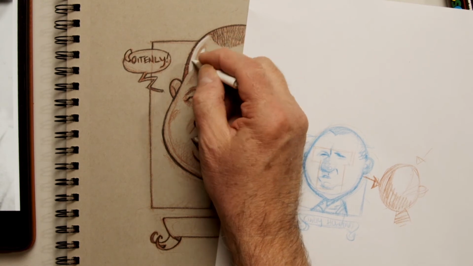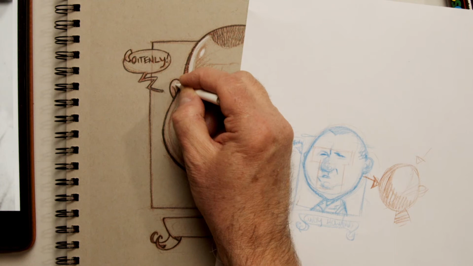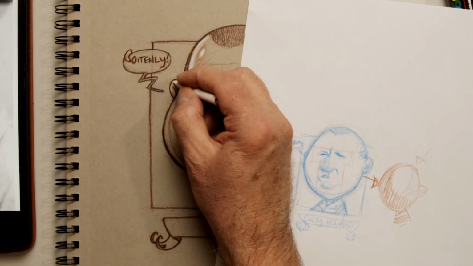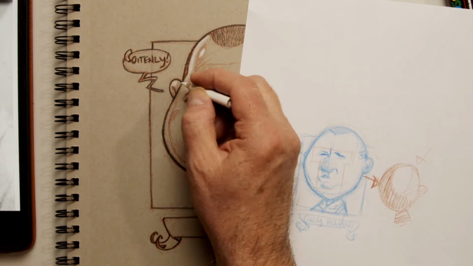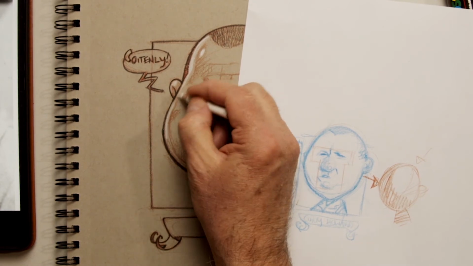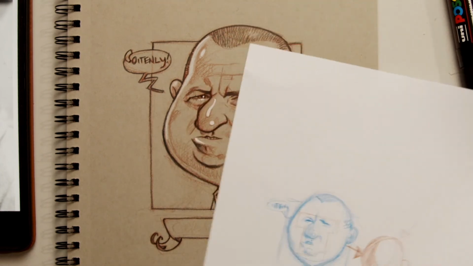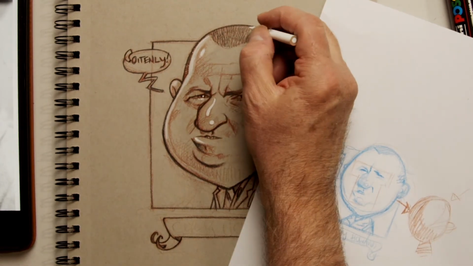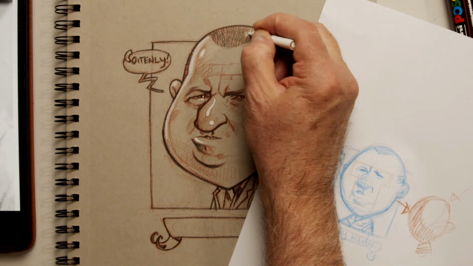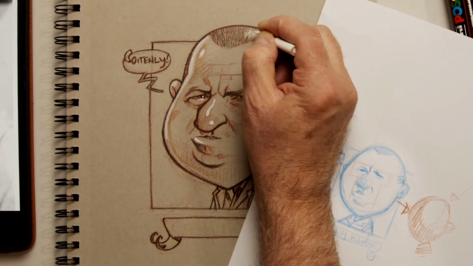You can see the toned paper, the grey paper, is really nicely predisposed to creating a three-dimensional effect here. It's nice. It's a slow build-up of dimensional qualities in the drawing.